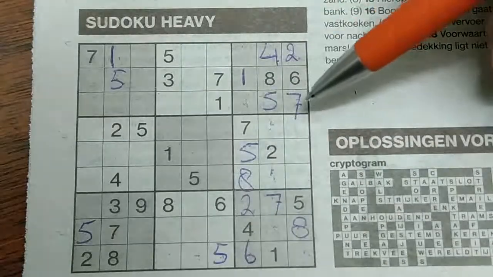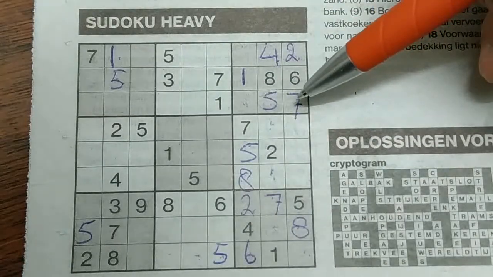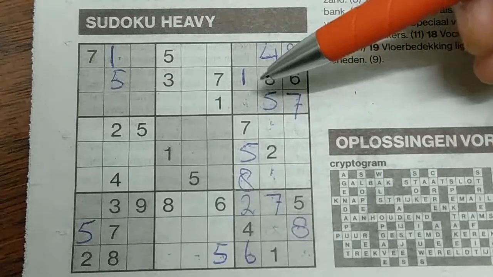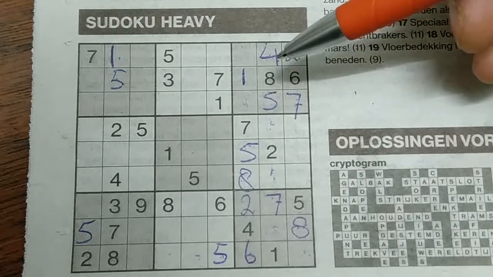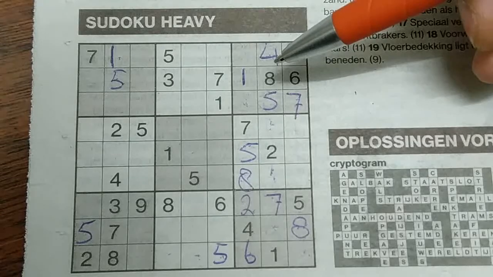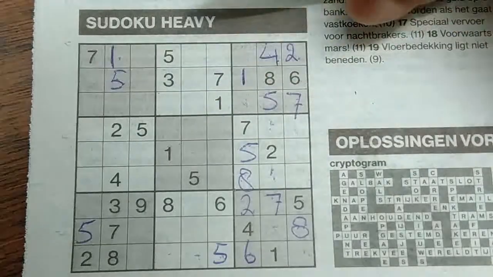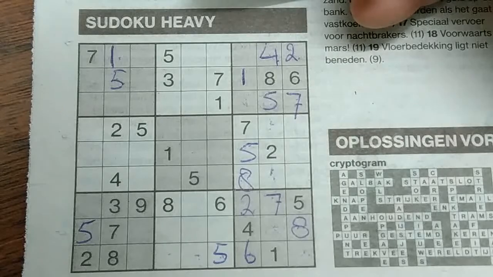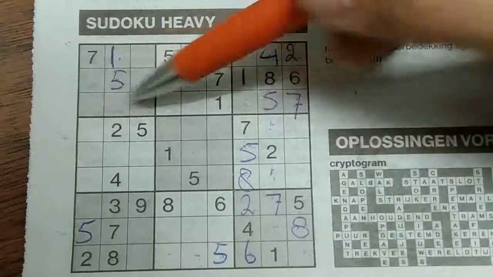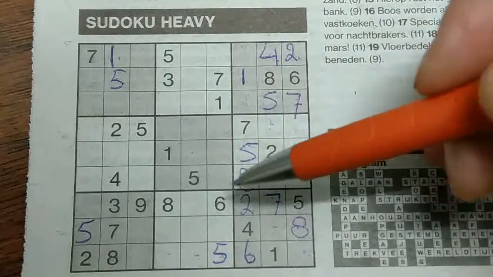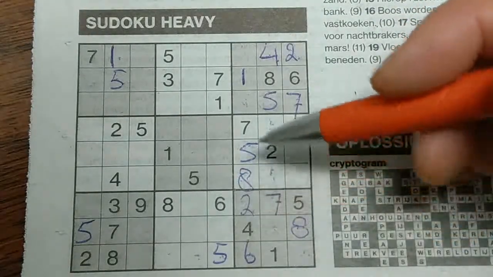Seven I have here. All right. Well. Not so easy. I told you it's not so easy.